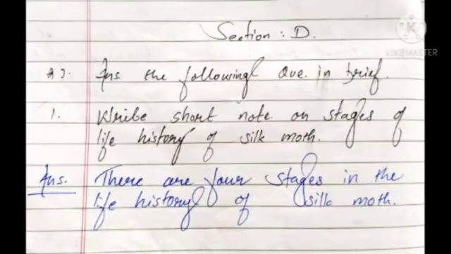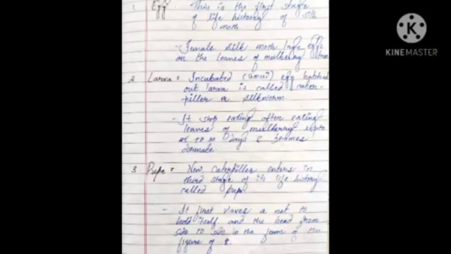Now moving towards chapter number 3, write a short note on the stages of life history of silk moth. The answer is, there are 4 stages in the life history of silk moth. And the first one is egg. This is the first stage of life history of silk moth. Female silk moth lays eggs on the leaves of mulberry trees.